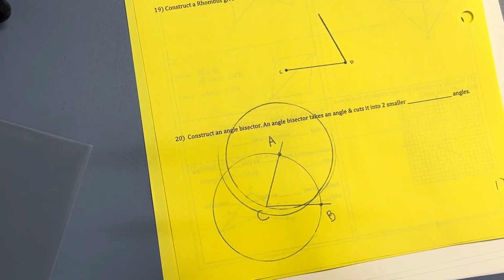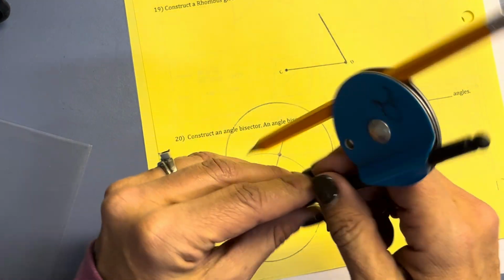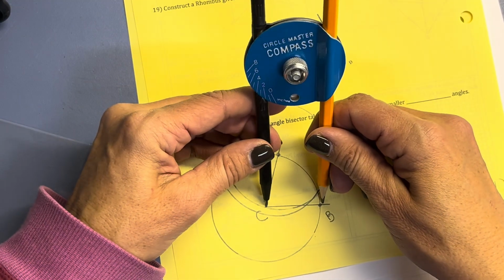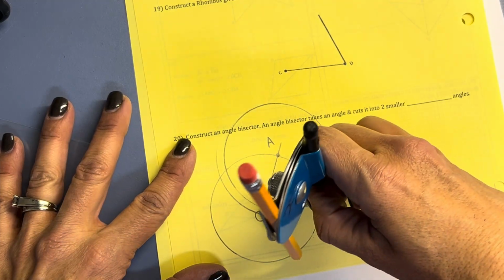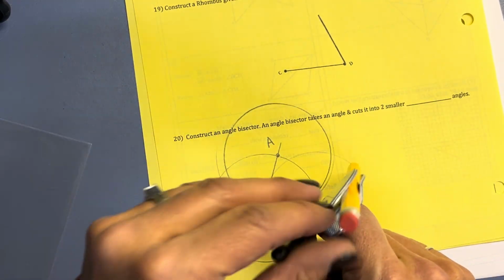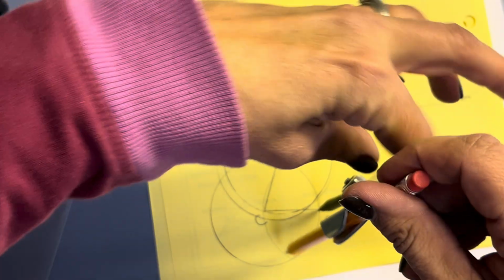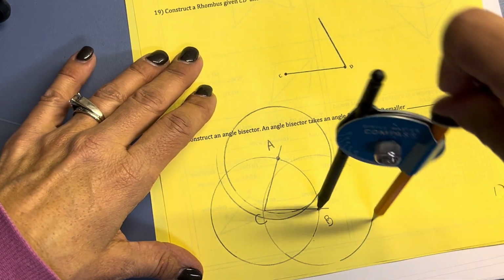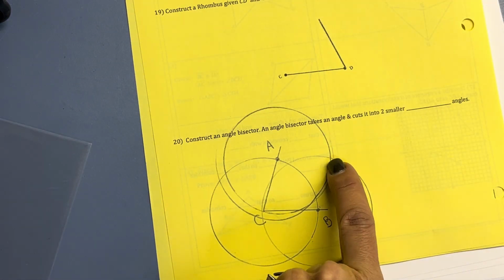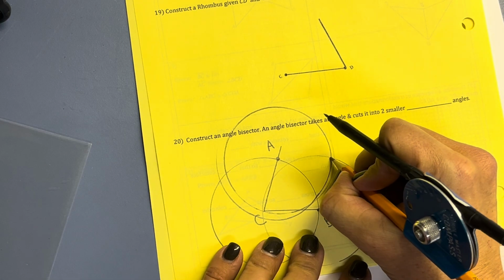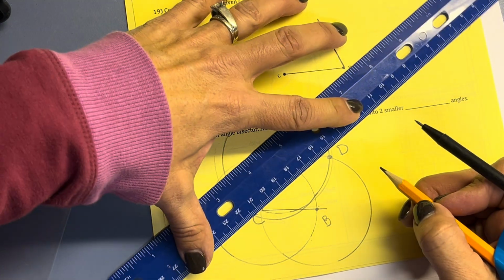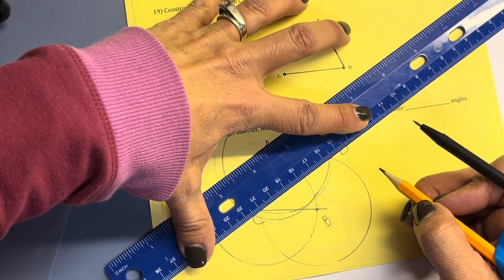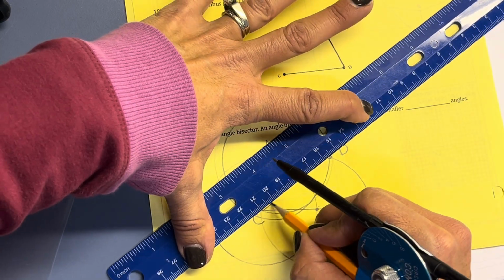I'm going to do the same thing, but I will go from circle B, again same compass setting, right? I'm just going to make this pointy part be on B, so circle B with that same radius. And then where my two new circles meet, call that D. Now all I have to do is connect C to D, and I have bisected the original angle.